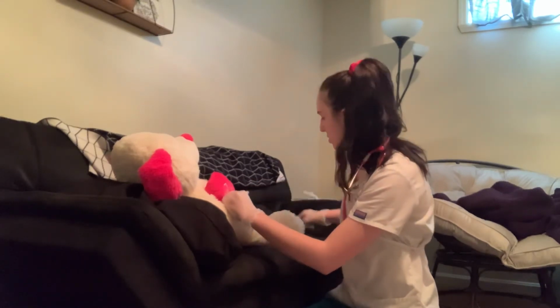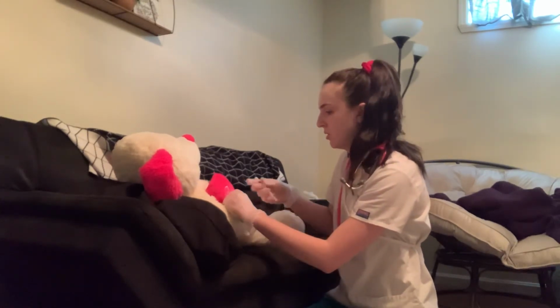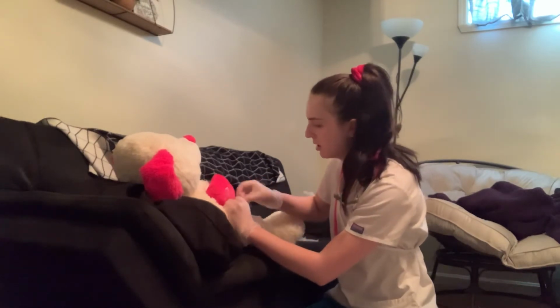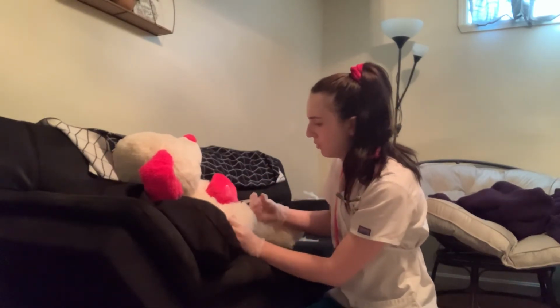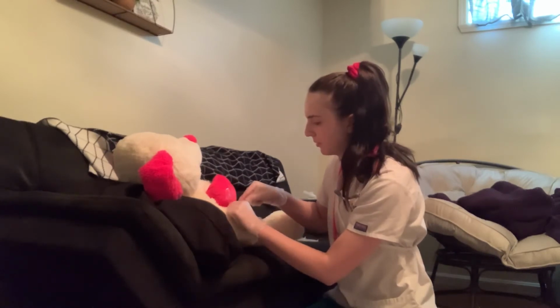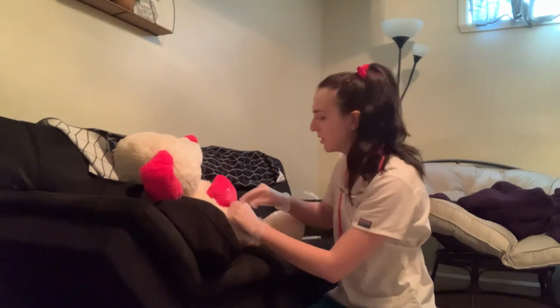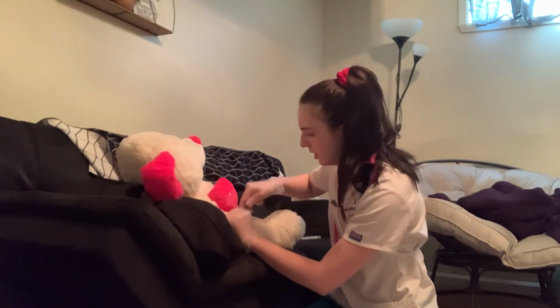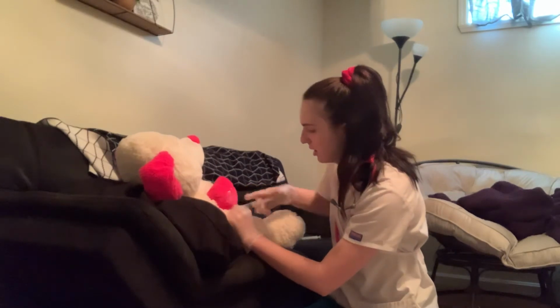And then we're going to administer the 1 milliliter of Zofran over 30 seconds. And after that 30 seconds, we're just going to flush again.